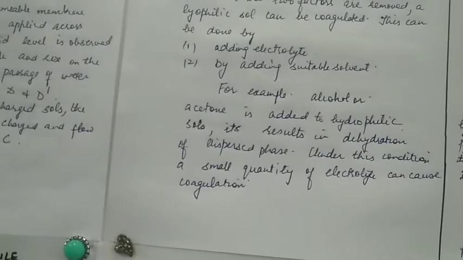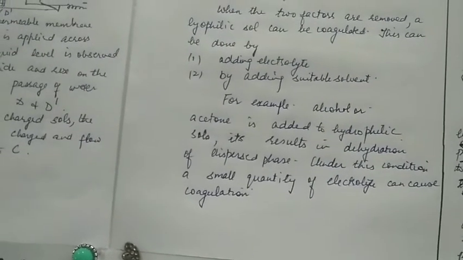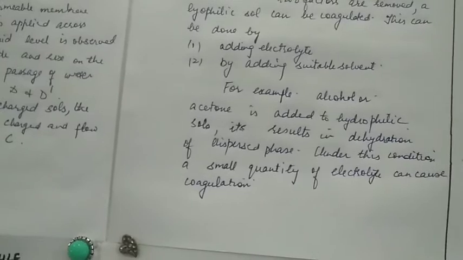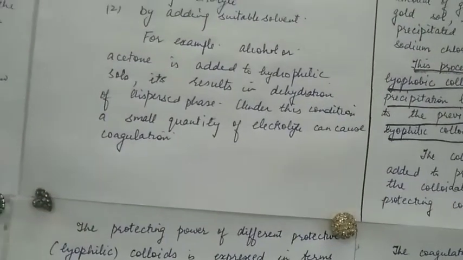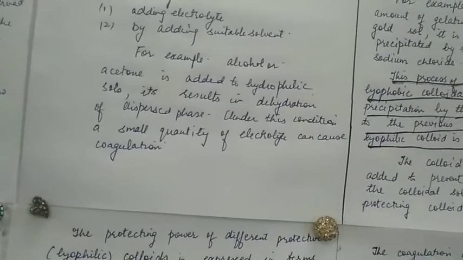For example, alcohol or acetone is added to hydrophilic sols. It results in dehydration of the dispersed phase particles. Under this condition, a small quantity of electrolyte can cause coagulation.